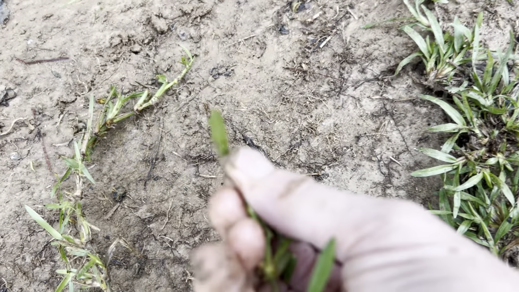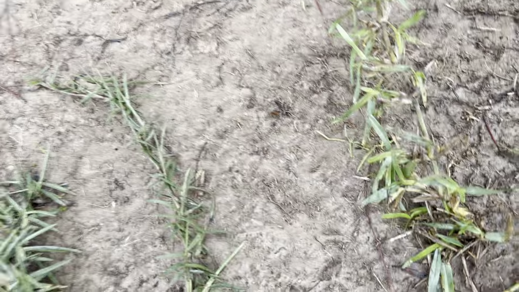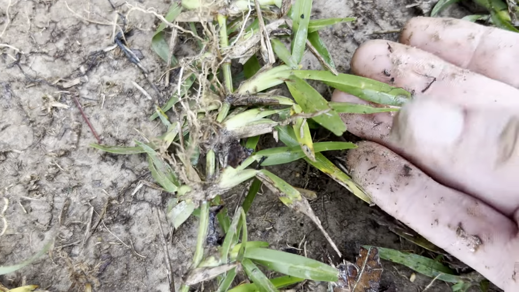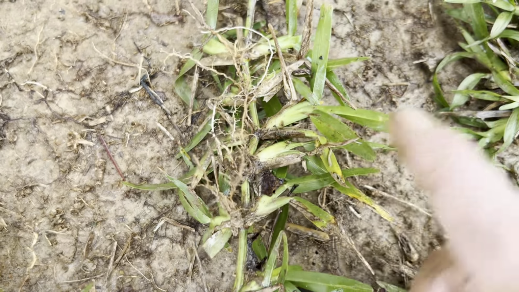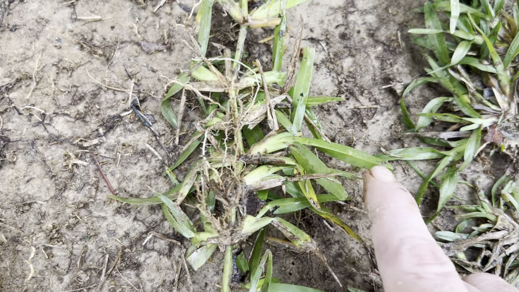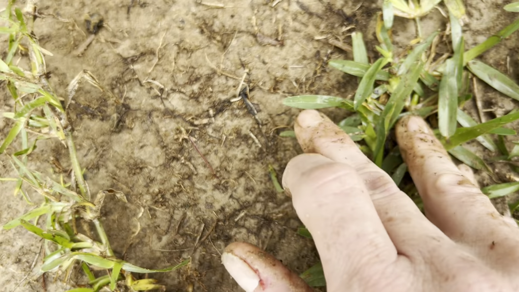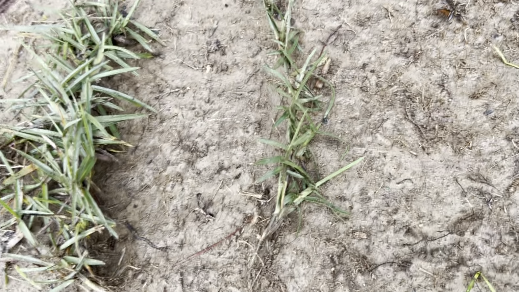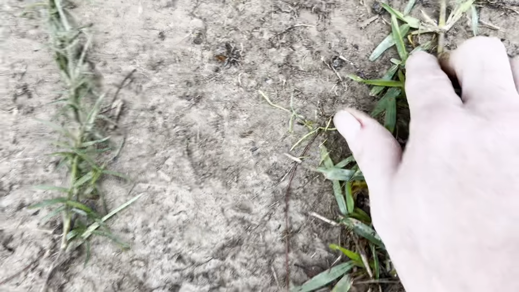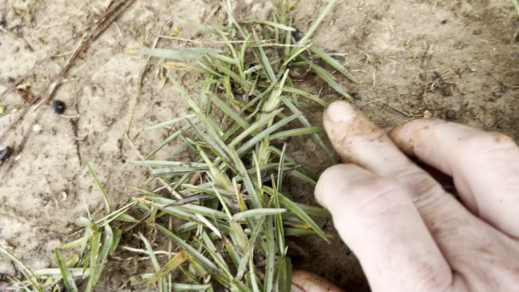Let's see if I can get a better focus on it. That looks like a good one right there. Excuse my dirty fingers here. But that line, also the ending of the leaf blade, it's more rounded on a St. Augustine. This is St. Augustine. Whereas with centipede, it comes to more of a sharp point.